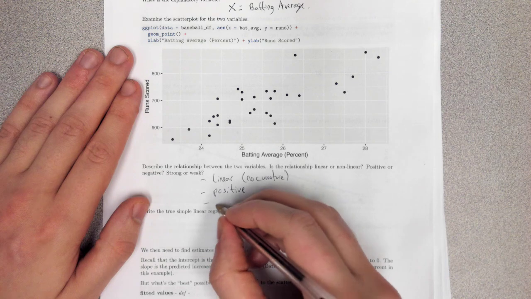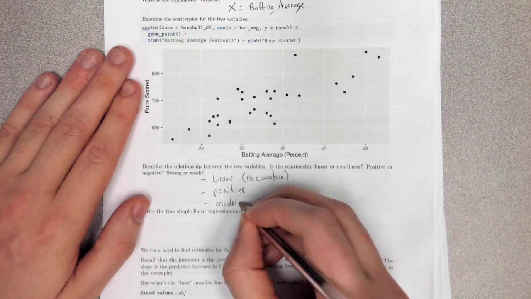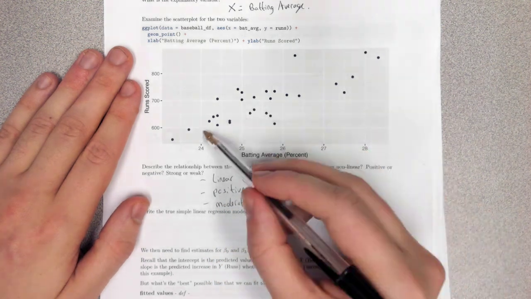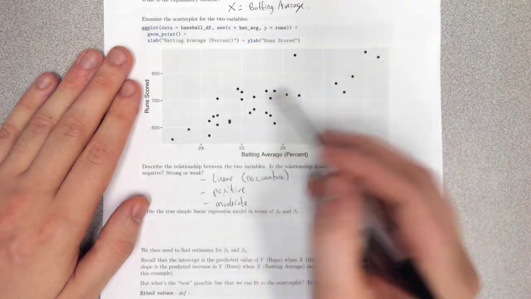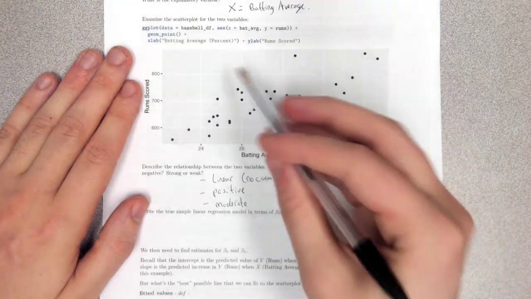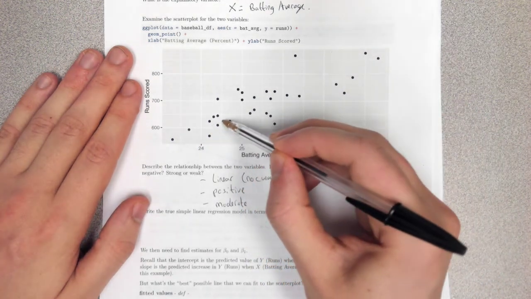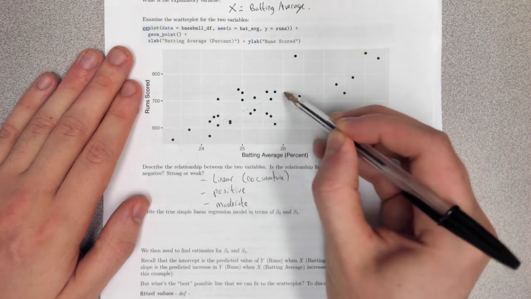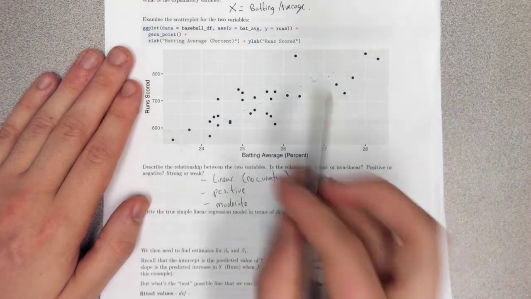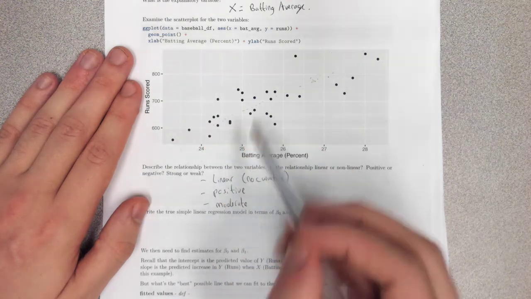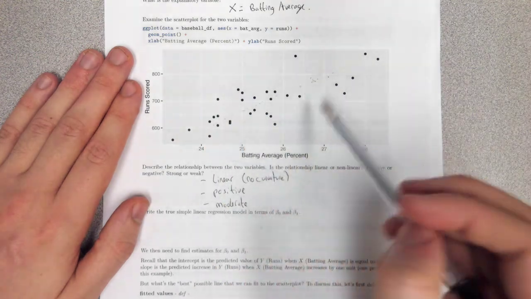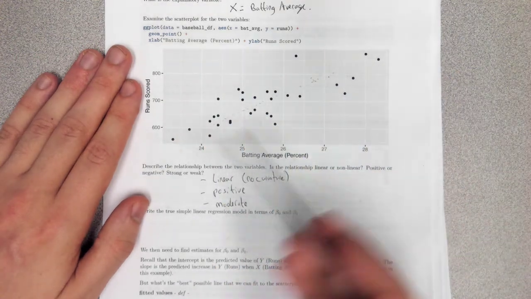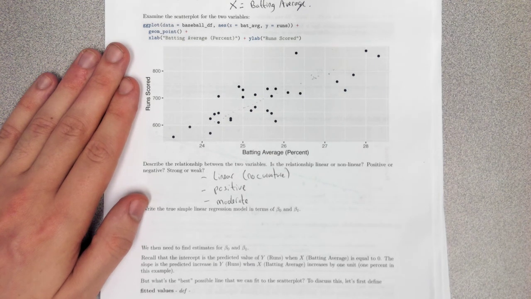And then strong or weak, I'm going to go middle of the road and say that it looks like this relationship is moderate. It would be strong if you drew a line and all the points were tightly clustered around that line. And it would be weak if the points were scattered around that line a lot. So this looks like it's somewhere in between those two extremes.